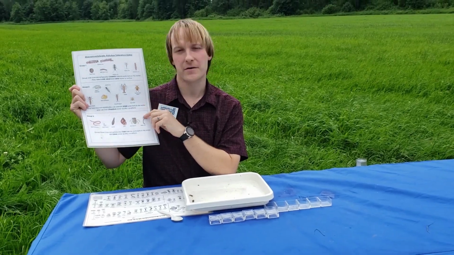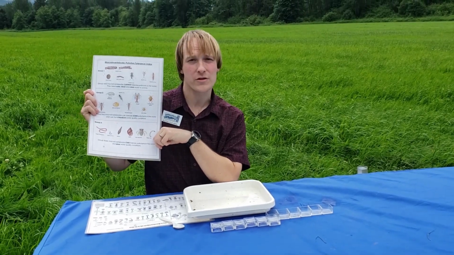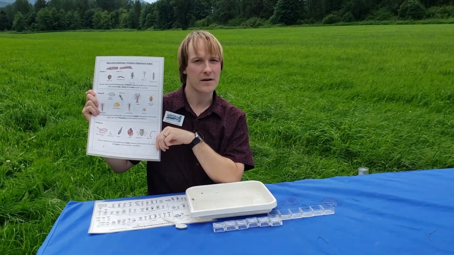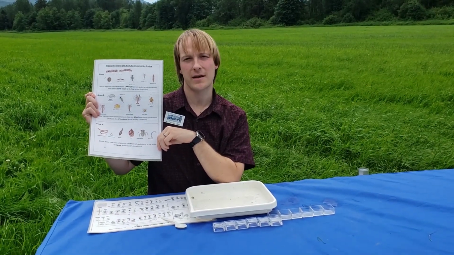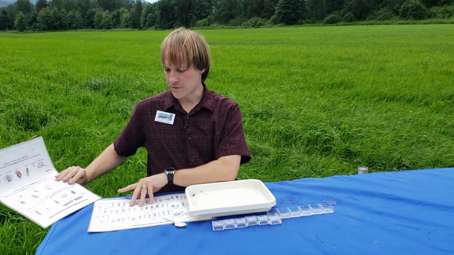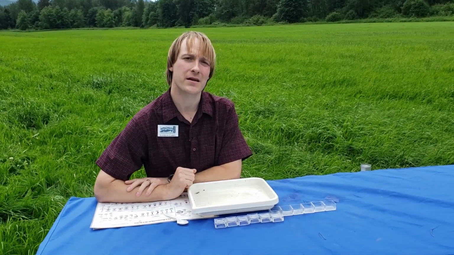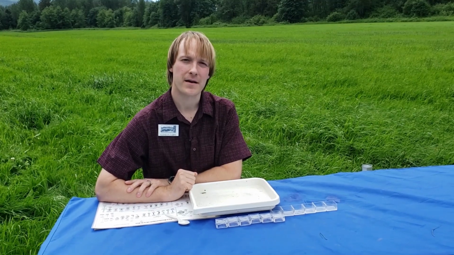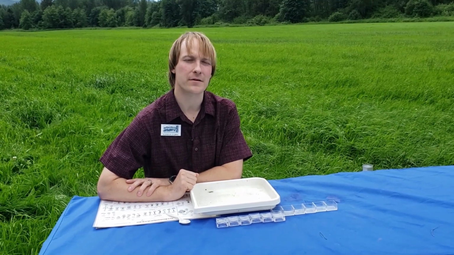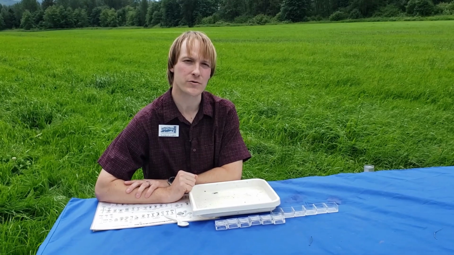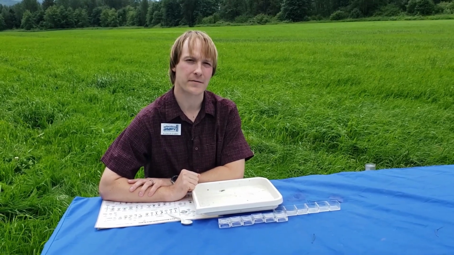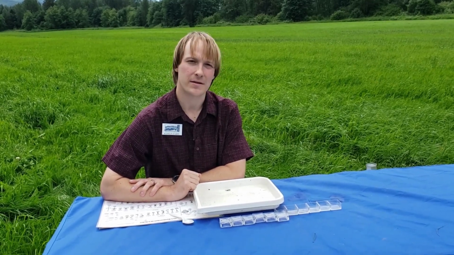And those macroinvertebrates that can handle more pollution and are the most hardy of our macroinvertebrates fit into category 3. So what we're going to do for the next part of this station is identify the macroinvertebrates that we collected from the Nooksack River and figure out which pollution tolerance group they fit in so that we can make a conclusion on the health of the Nooksack River based on our sample collected.